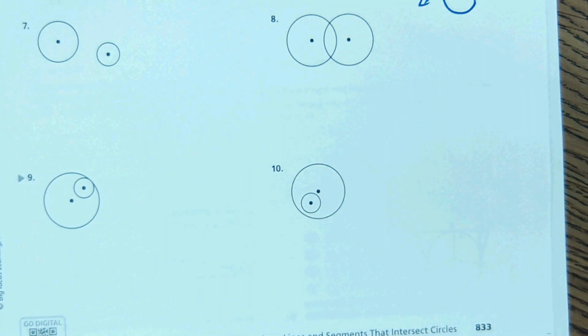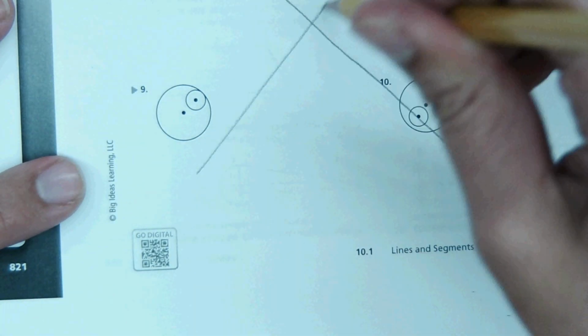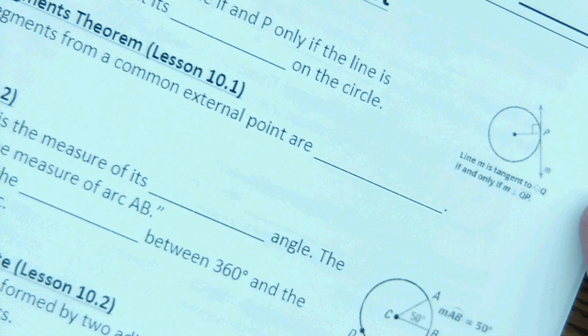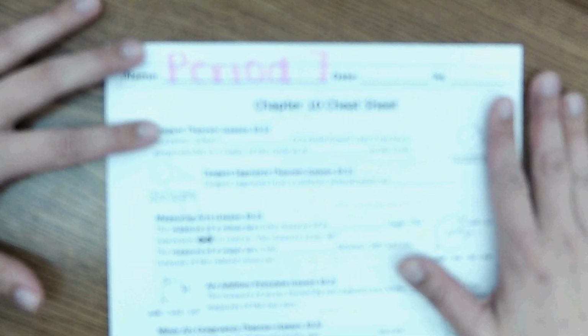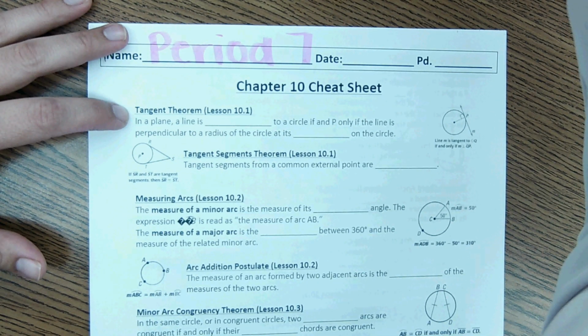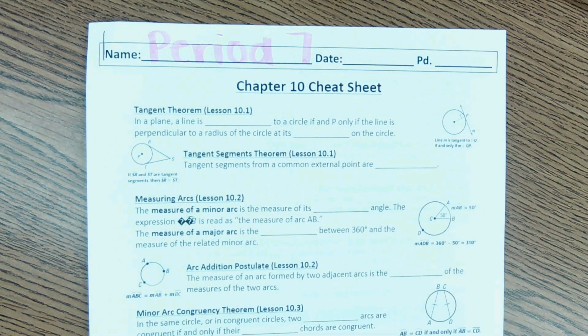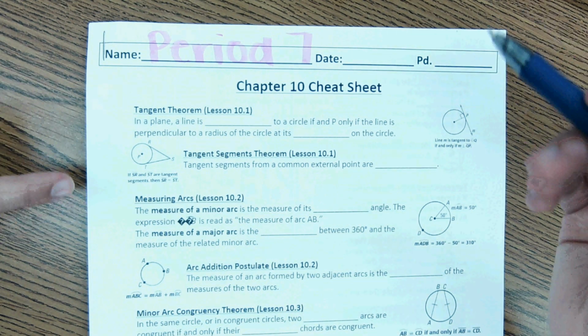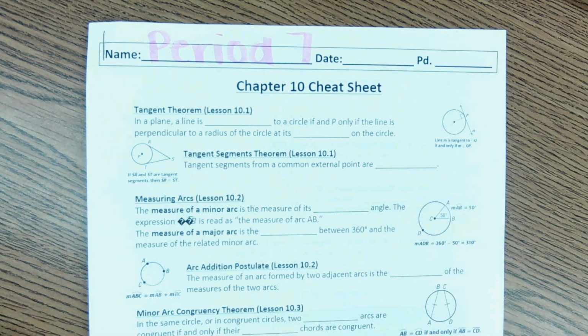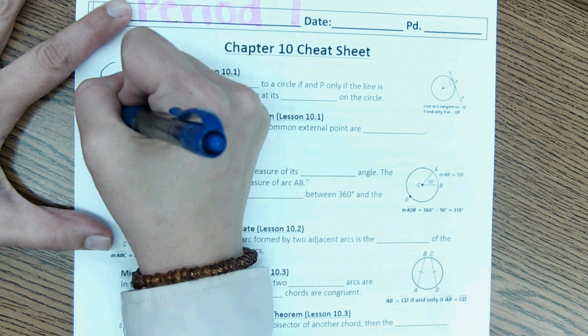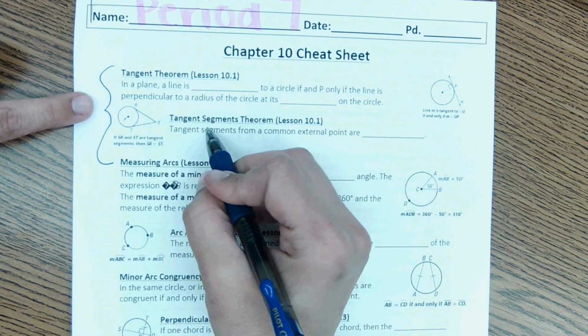Okay, so we're not going to do this bottom portion, but we're actually going to jump back to the start, like the beginning page. We're going to go back to where it says chapter 10 cheat sheet. I'll zoom that too. Okay, so chapter 10 cheat sheet, this actually has all the theorems or like the math rules that we're going to use. So that way you don't have to like write them out every time. The two that we're focusing on today are right here, tangent theorem and tangent segments theorem.